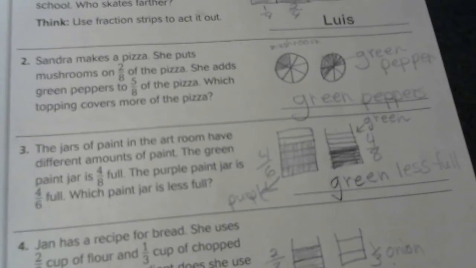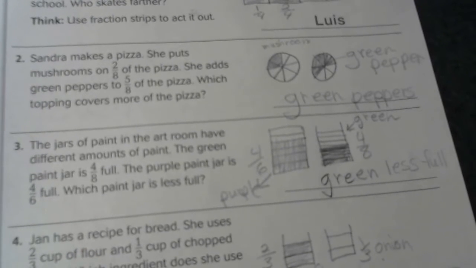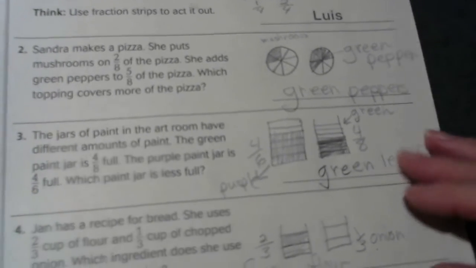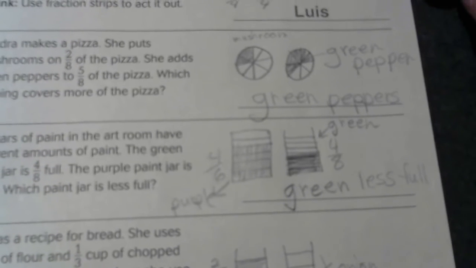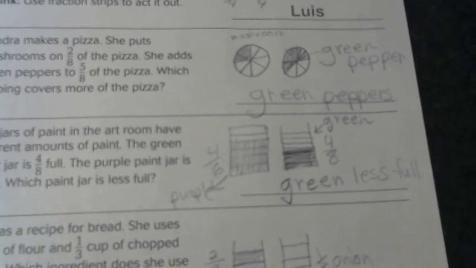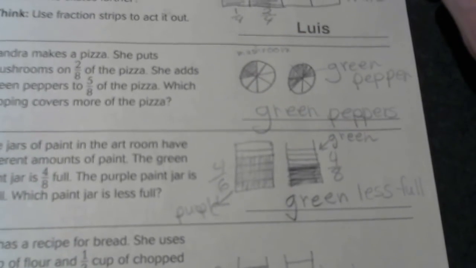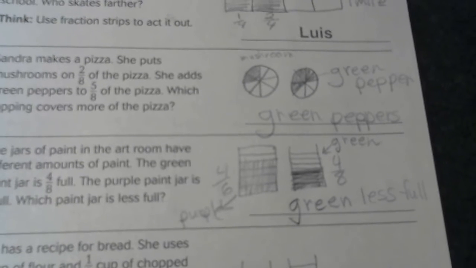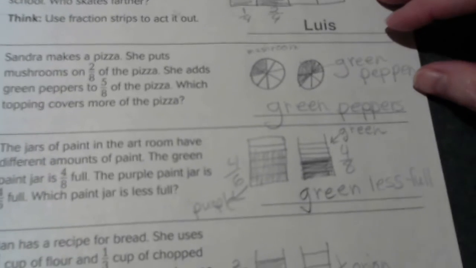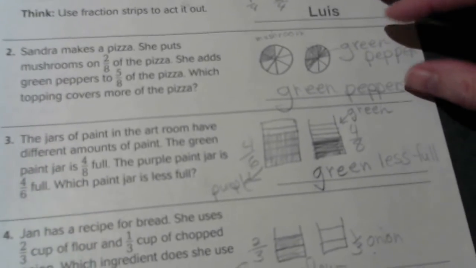Number 2 says, Sandra makes a pizza. She puts mushrooms on 2/8 of the pizza. She adds green peppers to 5/8 of the pizza. Which topping covers more of the pizza? Well, I drew 2 models, 2 pizzas, both cut into 8 pieces. As you can see, 2/8 is much smaller than 5/8, so the topping that covers more pizza is green peppers. 5/8 is larger than 2/8.